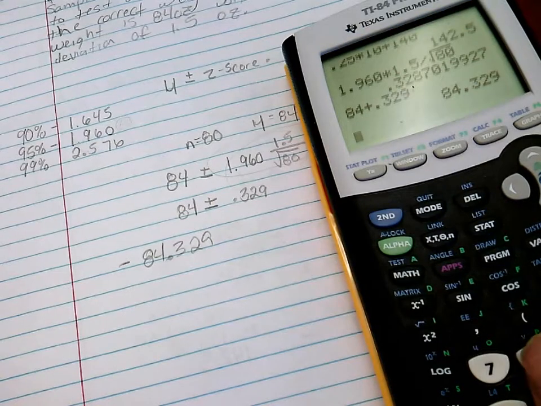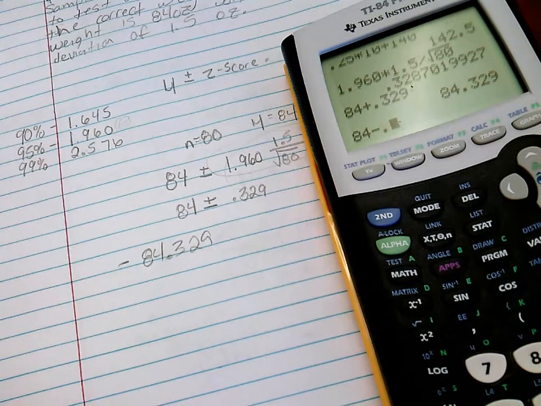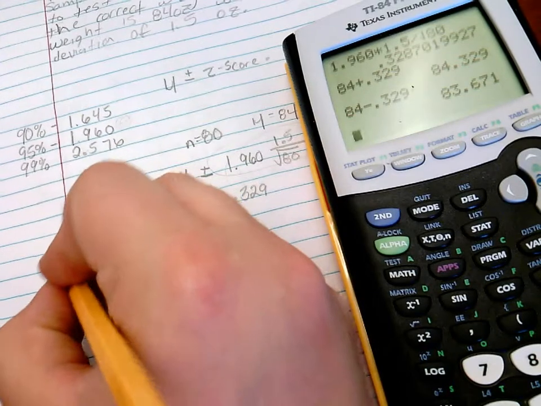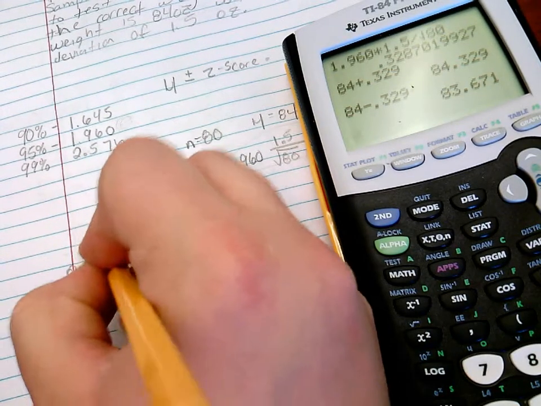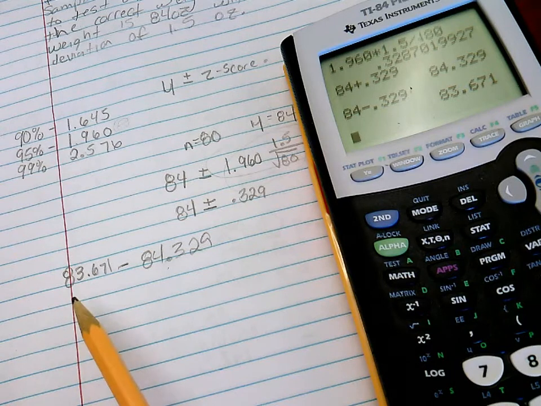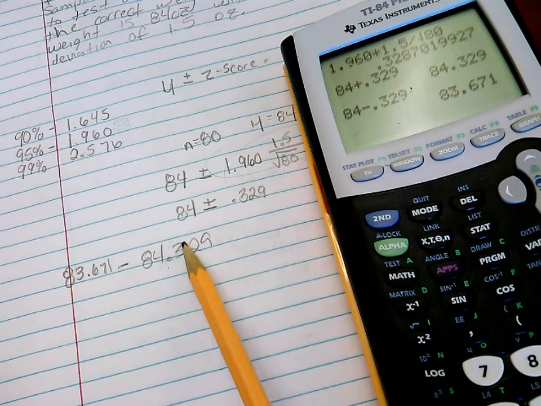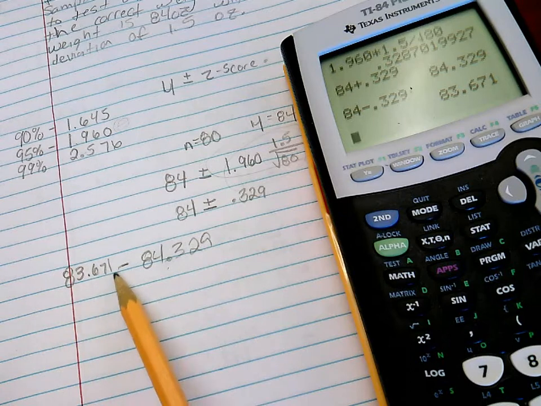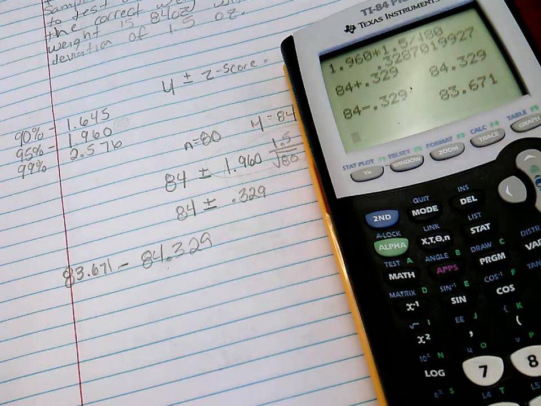84 minus 0.329. This is the lower end, which is 83.671. What this means is that if we take any box, we have 95% confidence that it's going to be between this number and this number. Okay, so that means it's going to be between 83.671 ounces to 84.329 ounces. Okay, this is one way this works.